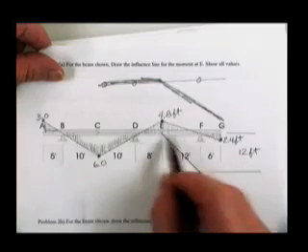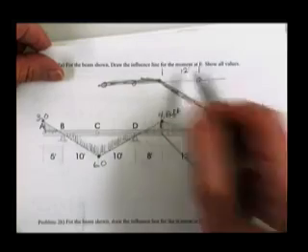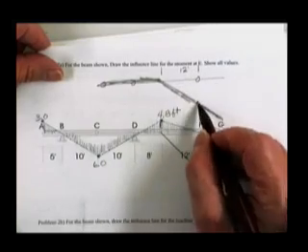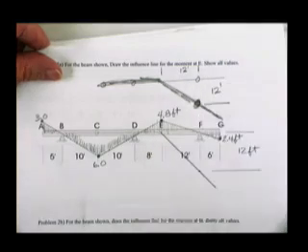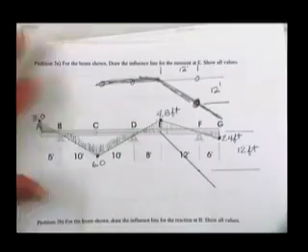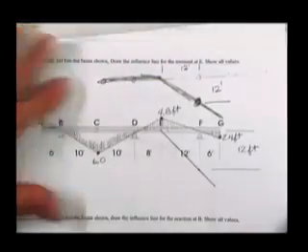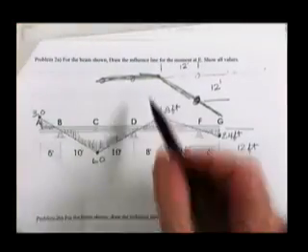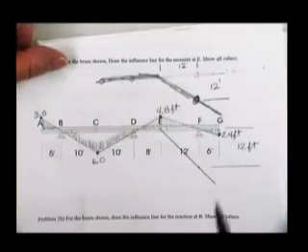This distance from the kink to the pin is 12 feet, and since that's a 45-degree angle, the pin has now been moved down 12 feet, and this part of the structure no longer exists. And so all I've got to do is put all this back together. You can do it any way you like.